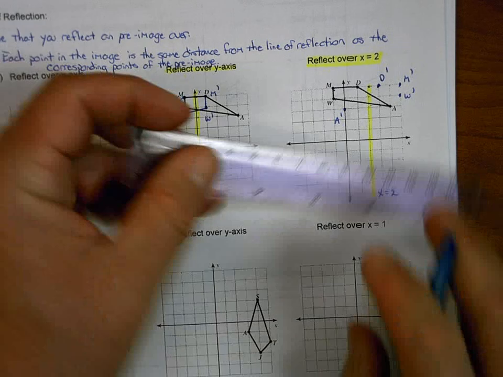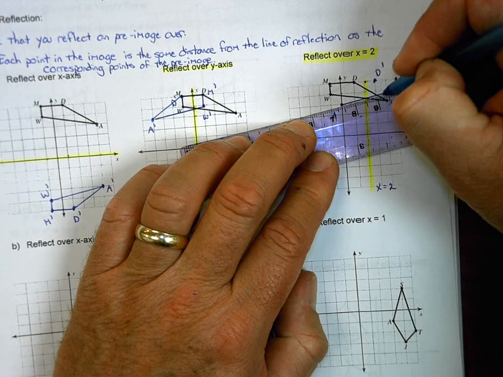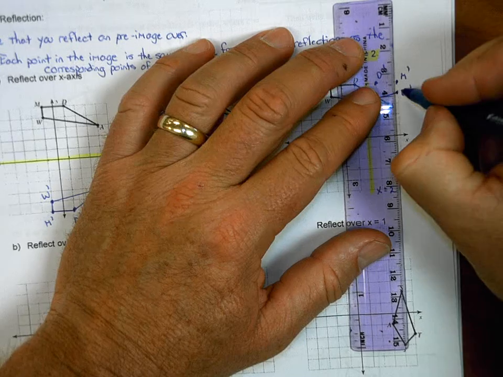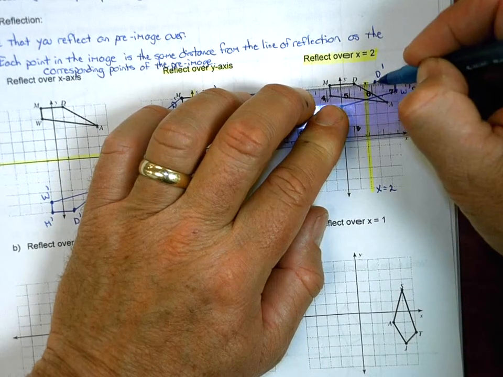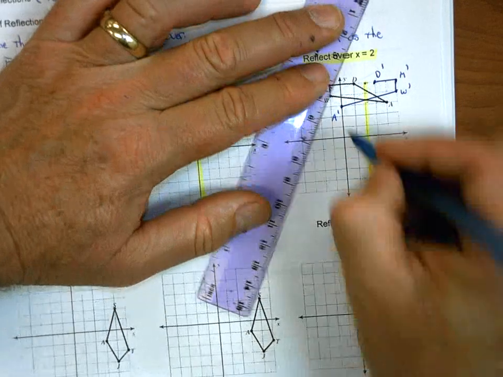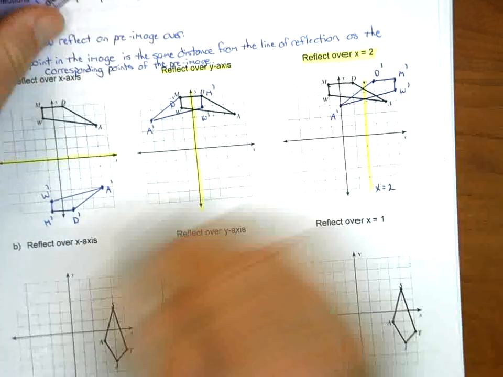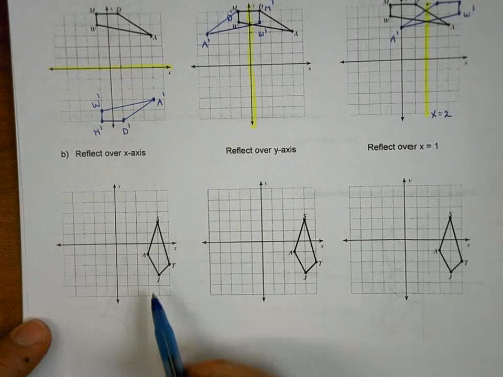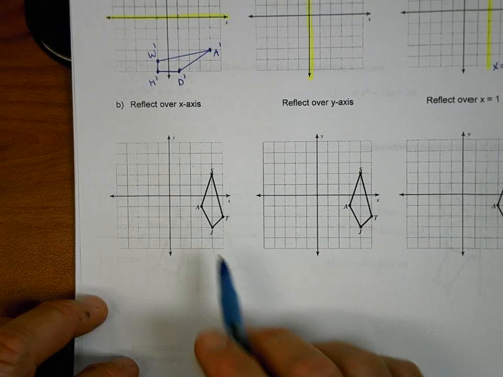Connecting my points to see what my image looks like from my pre-image, you can see that my image is the reflection of my pre-image, and it's been reflected over the line x equals 2. Okay, let's go to the bottom. Same idea. We have this diamond looking shape, even though it's not really a diamond, it's kind of close to it.